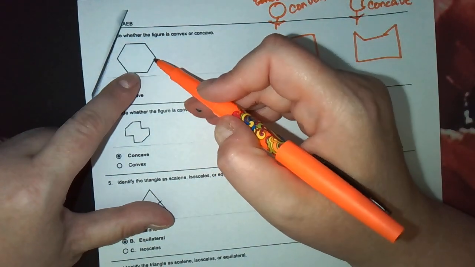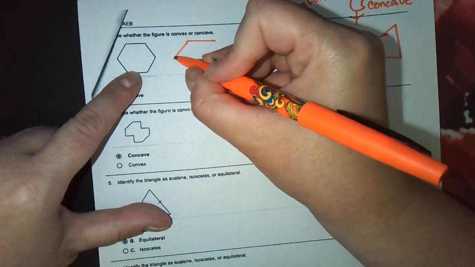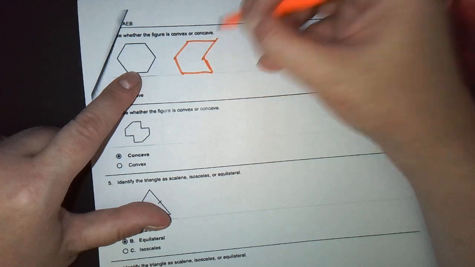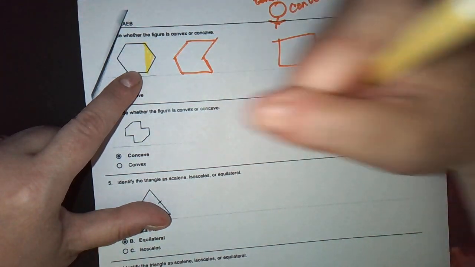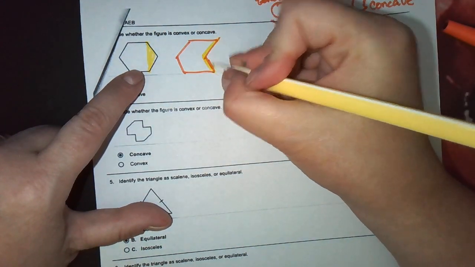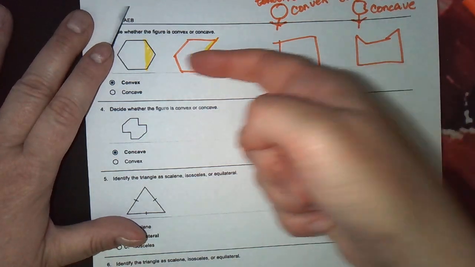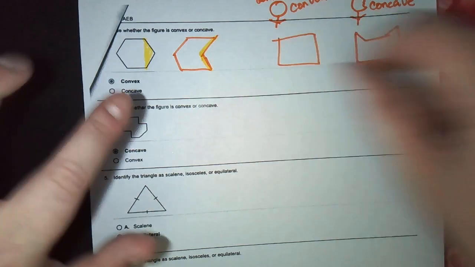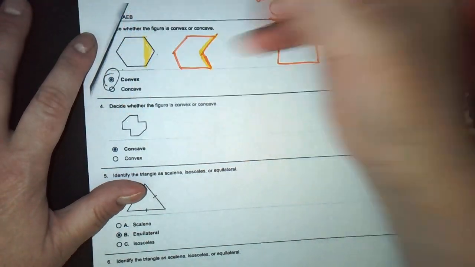This one is convex, but if I were to punch this piece with my hand, and it kicked it back in, that would be concave because it would get caved in. But this one isn't caved in. All the points are poking out, out, out, so it's convex.